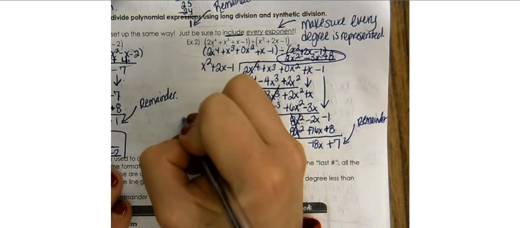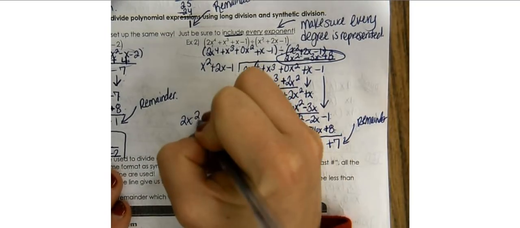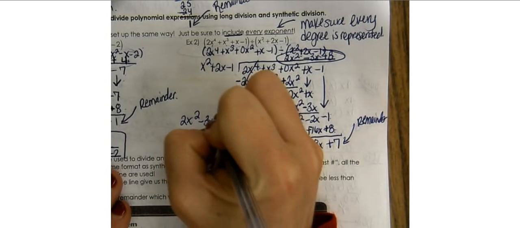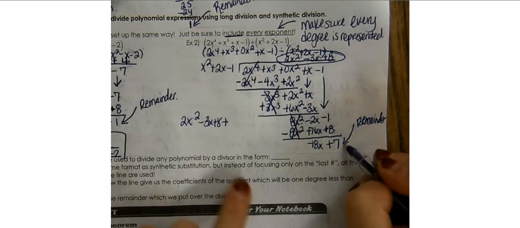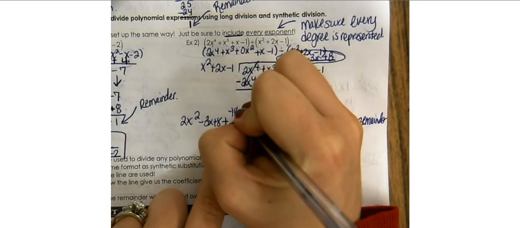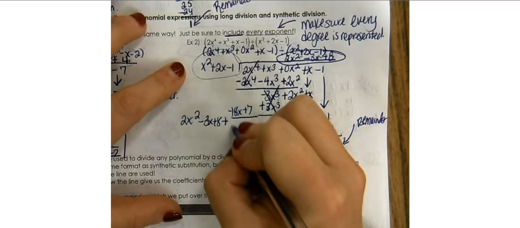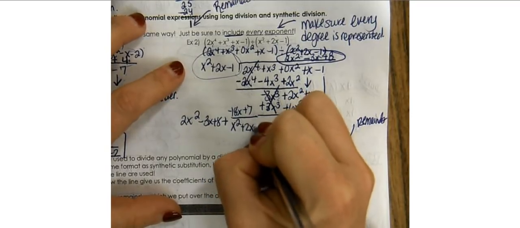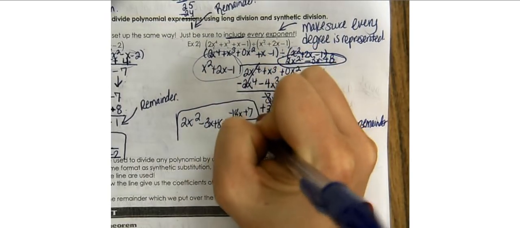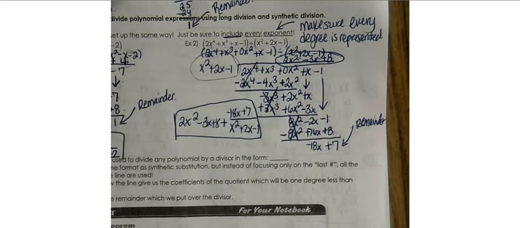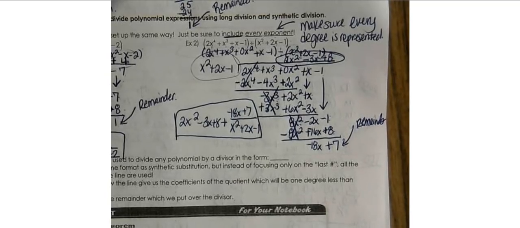So my answer is going to be 2x squared minus 3x plus 8 plus my remainder, negative 18x plus 7, all over my divisor, and that is x squared plus 2x minus 1. And that is your answer. I know your answers look crazy and confusing and complicated, but that's what our answer is. You're more than welcome to FOIL it out to prove that that's what our answer is.